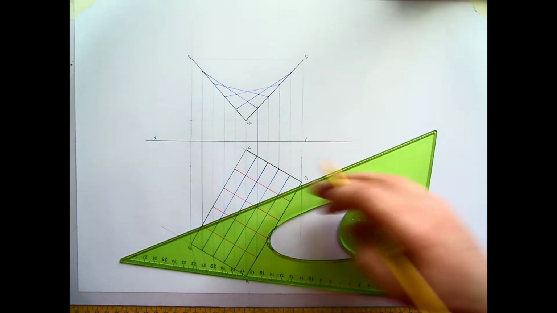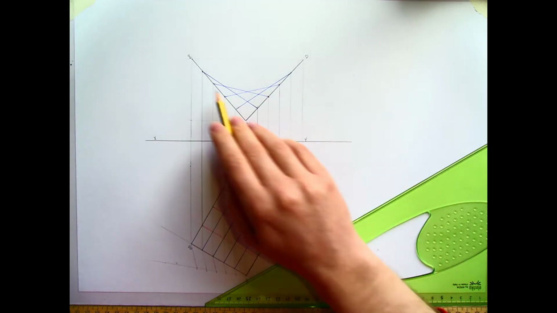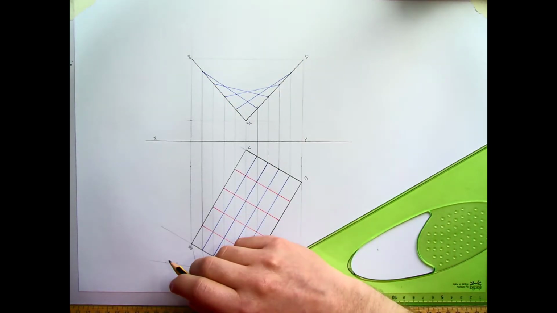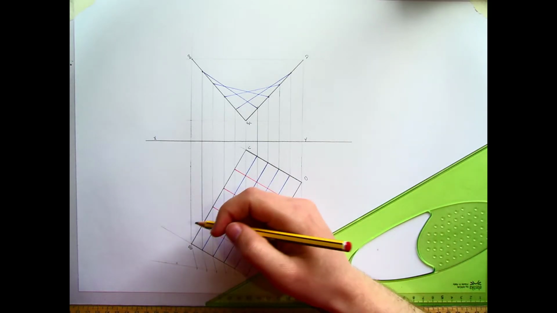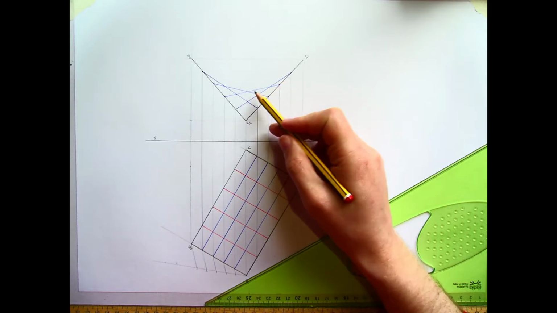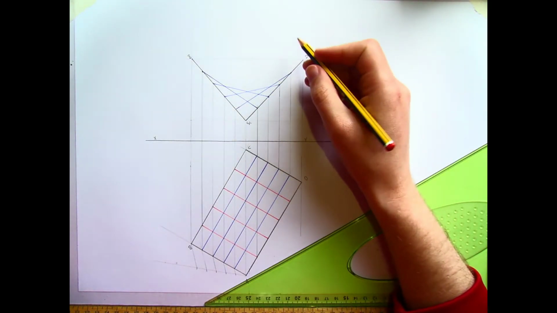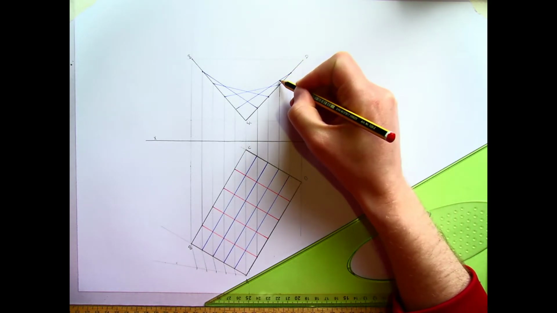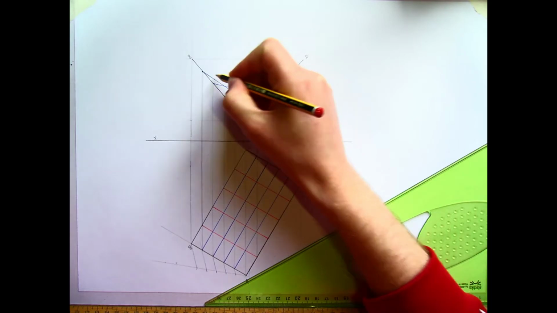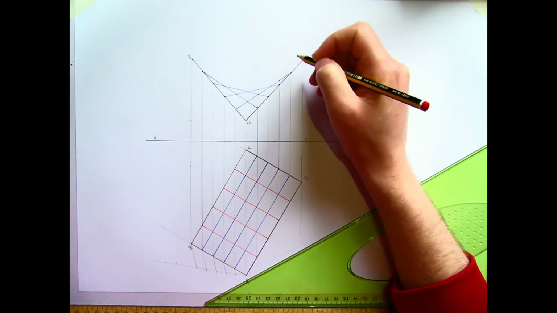So the red ones are also in the exact same position, so you don't need to redraw them up there. What we do need to do is put in the curve that is going to be sitting inside here. You're going to draw a curve that's going to be tangential to each of those lines. So what I like to do is find halfway along each of these lines, and that's the point that I'm going to work towards drawing to, except for points A and D.